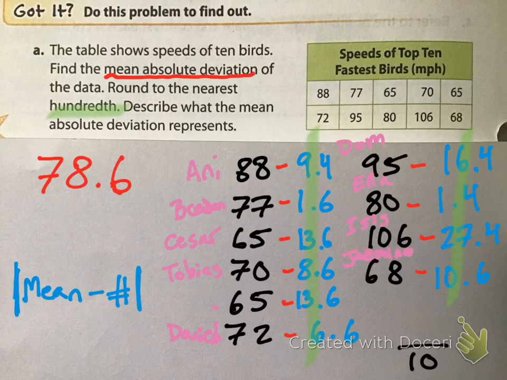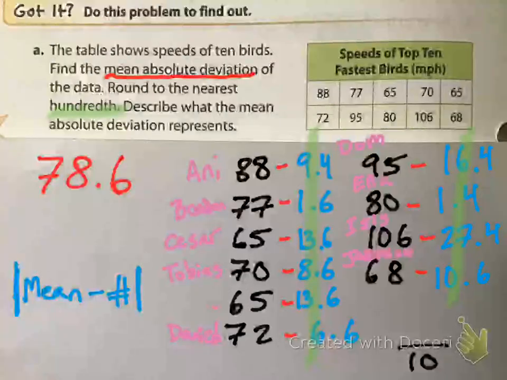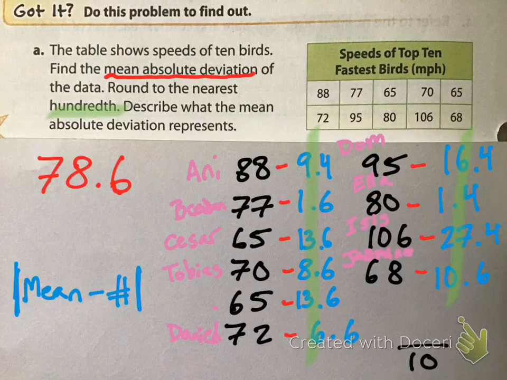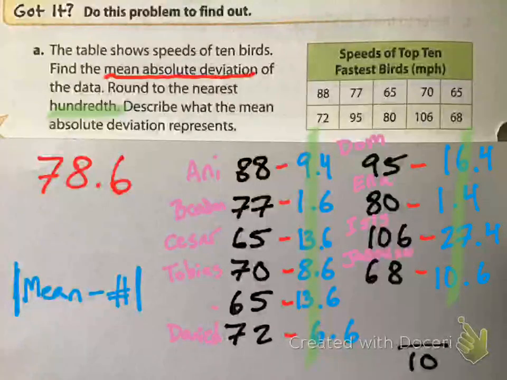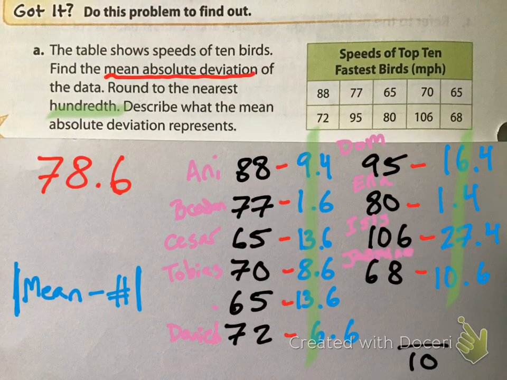I know. It's so much work. So you're just going to add up together the 9.4, 1.6, 13.6, 8.6, 13.6, 6.6, 16.4, 1.4, 27.4, and 10.6. You are going to add all of those together, and then there's 10 different numbers, and since we're finding technically the mean of the mean, we divide by the number of numbers we have, so it is divided by 10. And what number did you get when you added them all together?